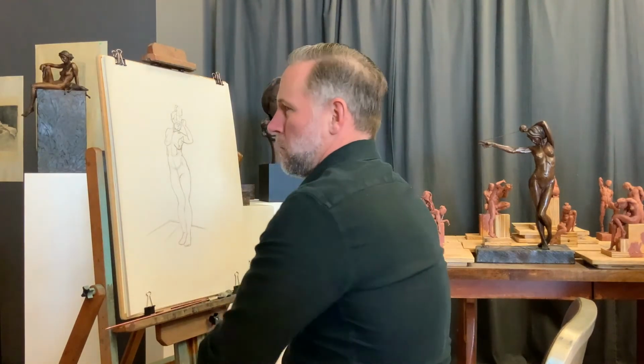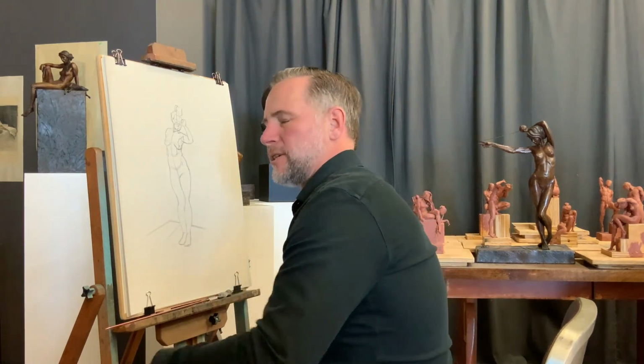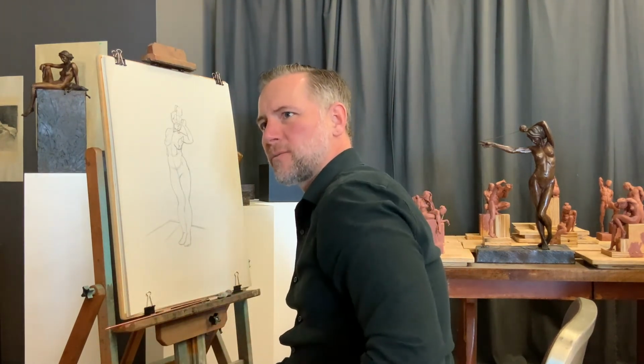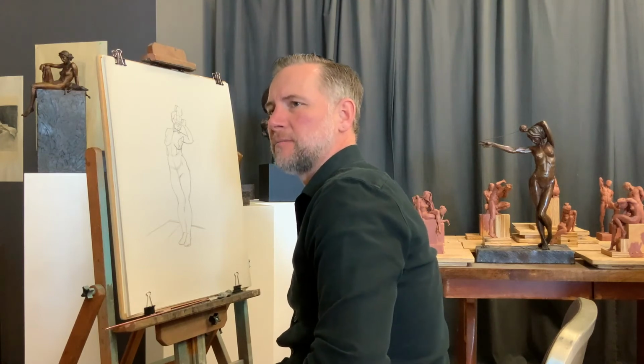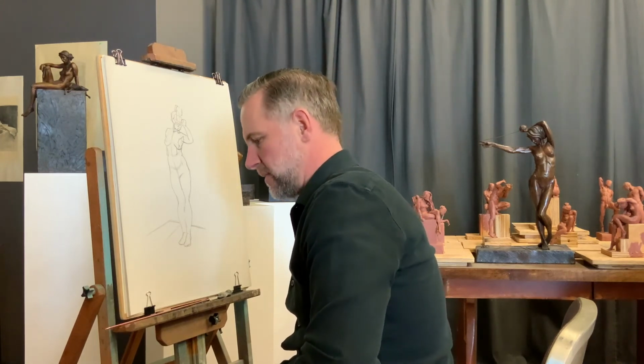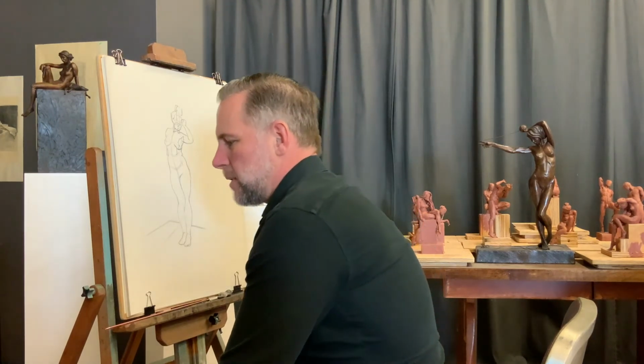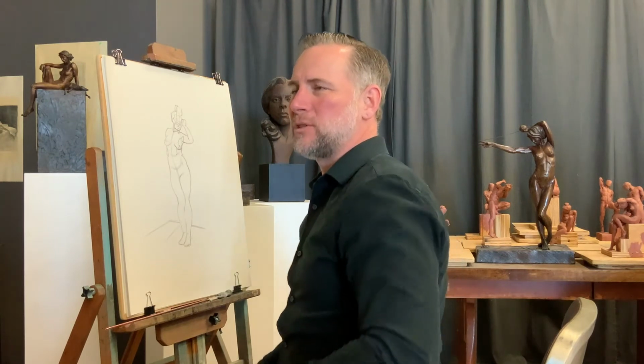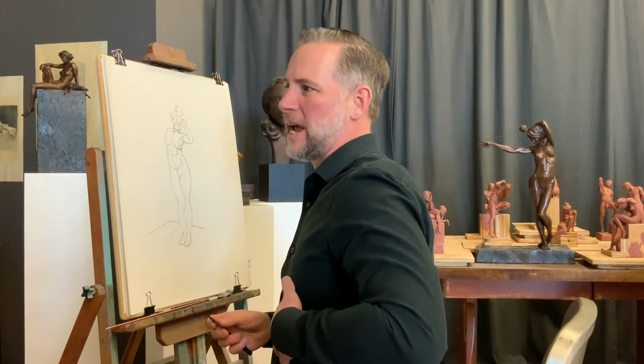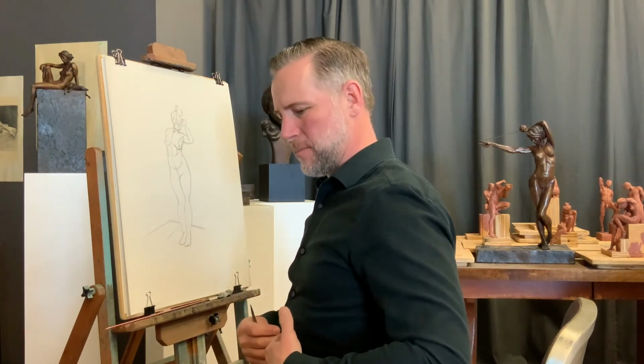Now, one of the things when you're doing the core shadow and you're watching the model as the model moves around and breathes and kind of comes in and out, you want to look for the parts that are, what I would call, the coolest parts. The core shadow is most interesting at different times. When she completely exhales, it might flatten out.